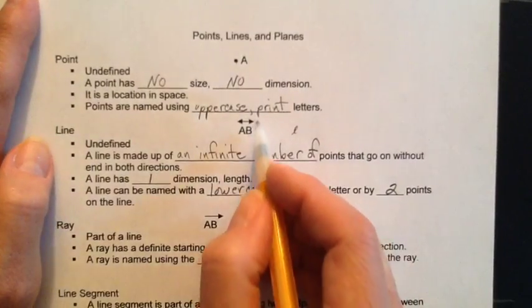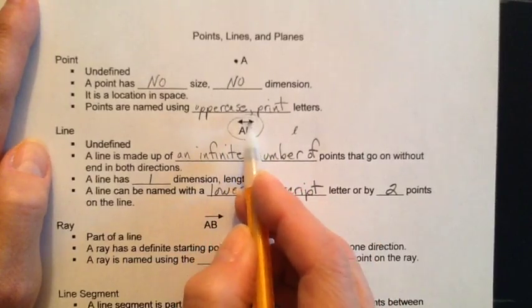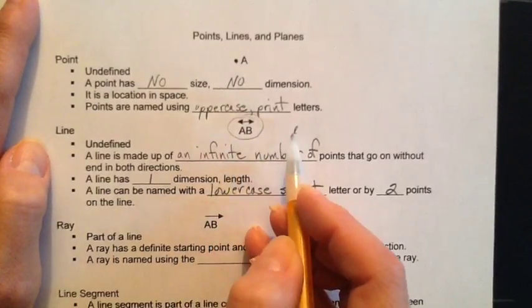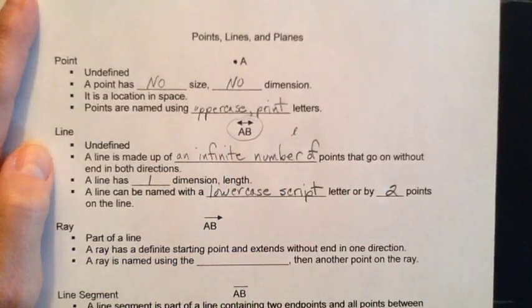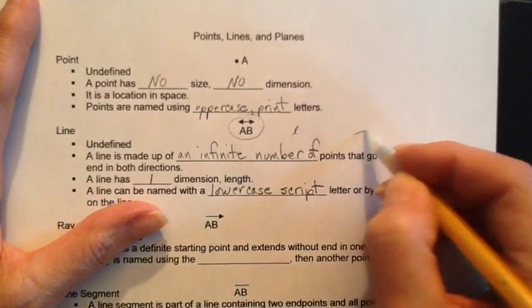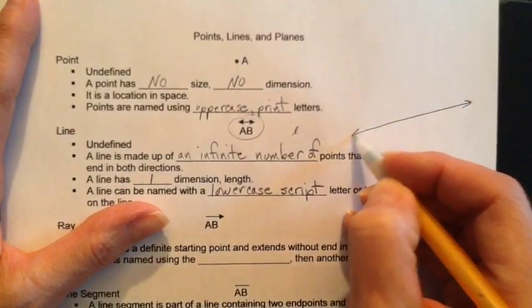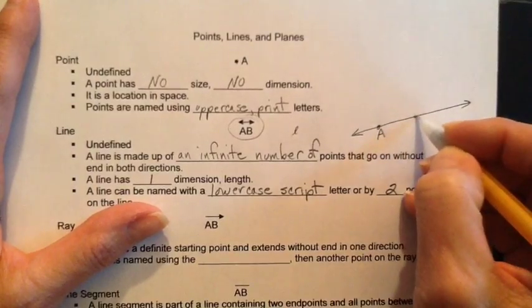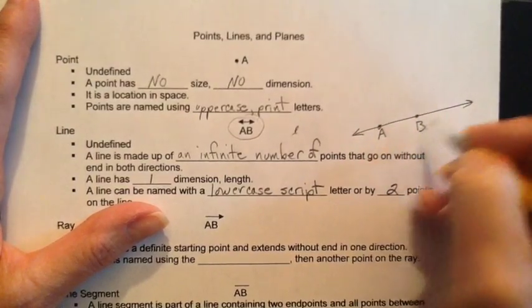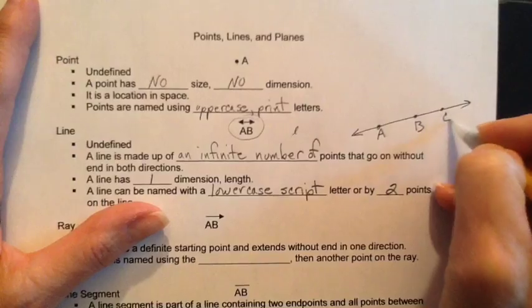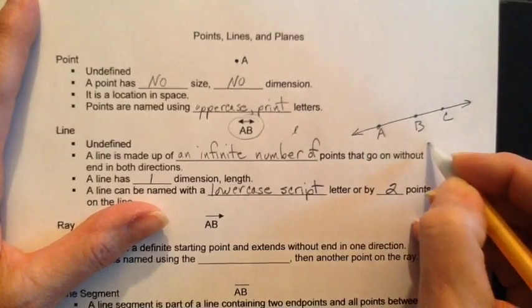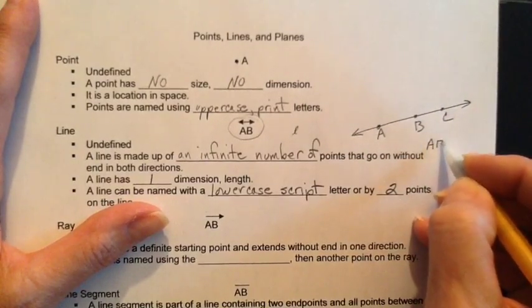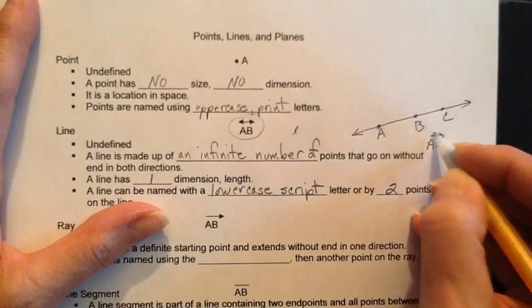Okay, so here we have line AB with the line over it, and we could also name it with a lowercase l. So let me just draw a picture here. If we have a line, let's say I have points here, A, B, and it has an infinite number of points, C. I could name that line, line AB, with a line over it.